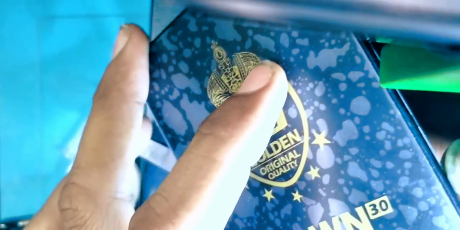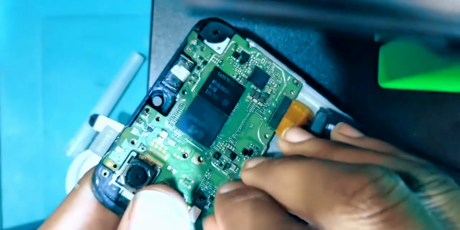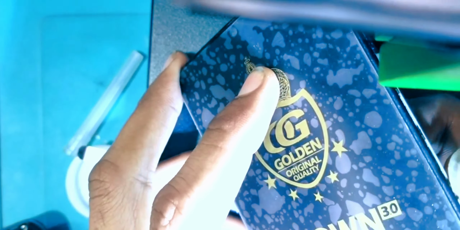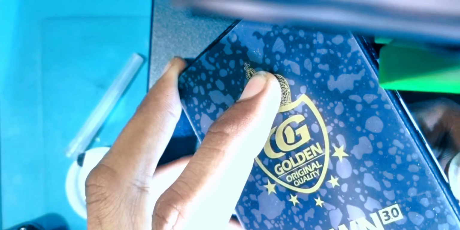Now let's test and see. Hopefully this solves the problem. This has to work. Let's just test and see. As you saw in the beginning of the video, this is the part where I told you that the results were actually successful.